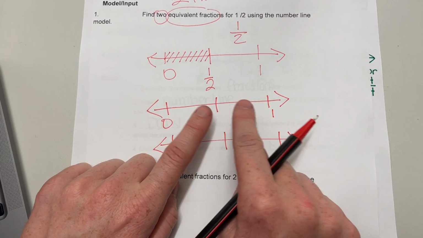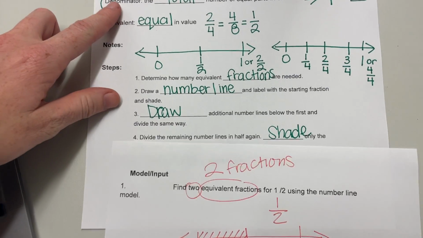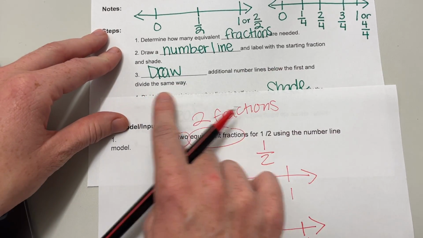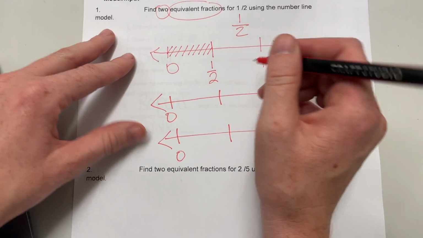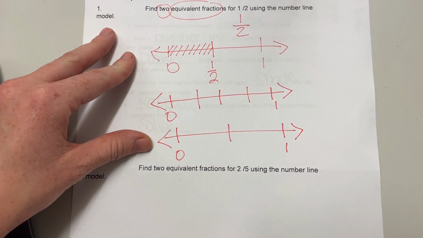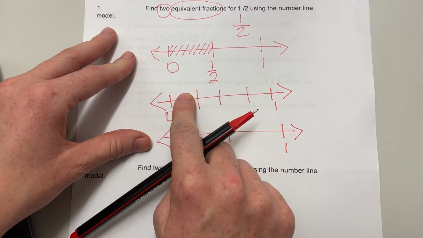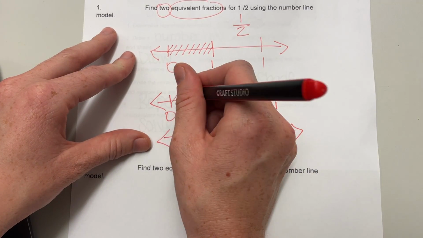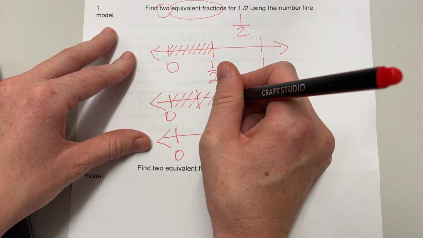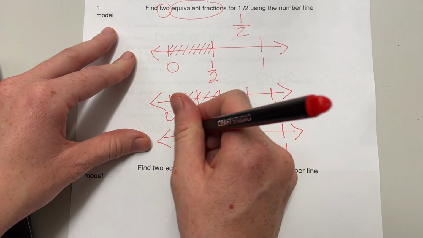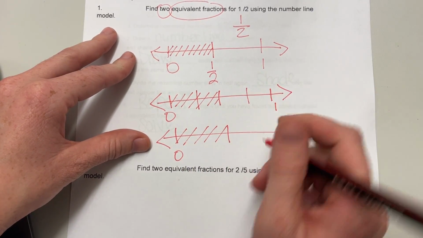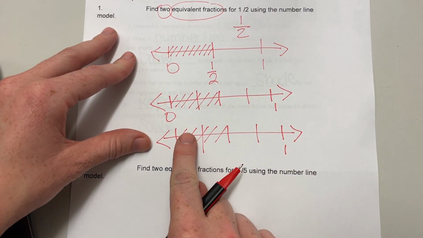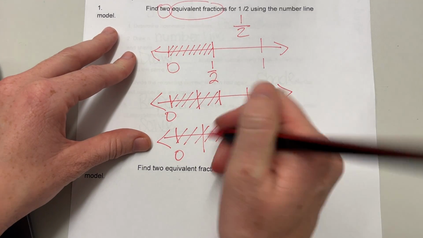I need to divide this into half because I need to divide the same way. So split this into half. Okay, what do I do to this one? I have to do to the next one as well, but I want to shade in first. Okay, so I'm going to shade in this part. And now I need to draw my lines that I had from this one, and I need to split each section into half again.